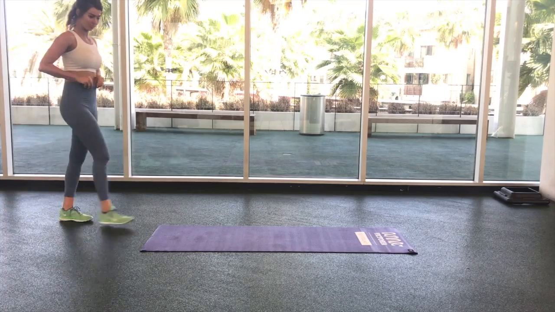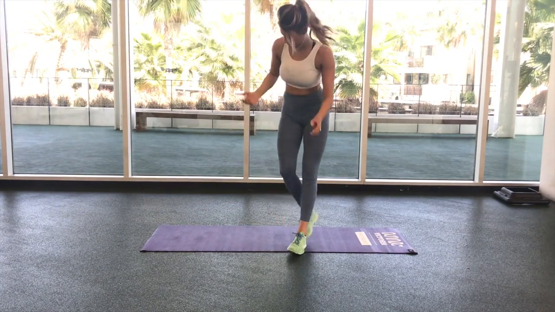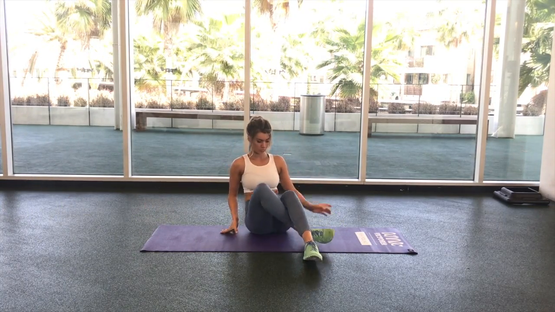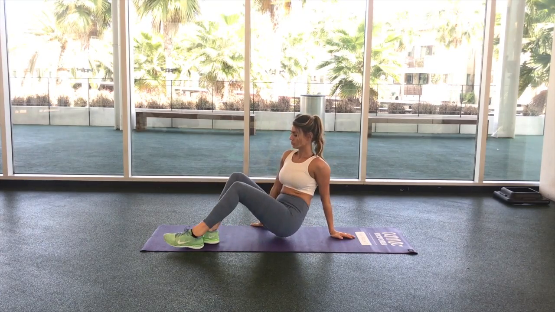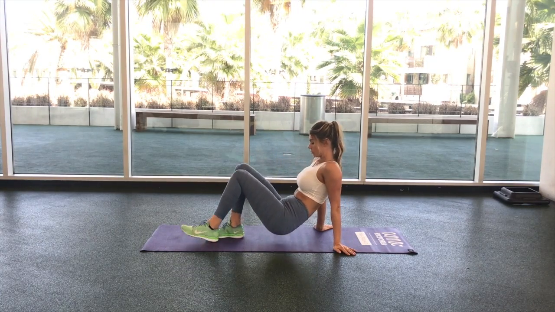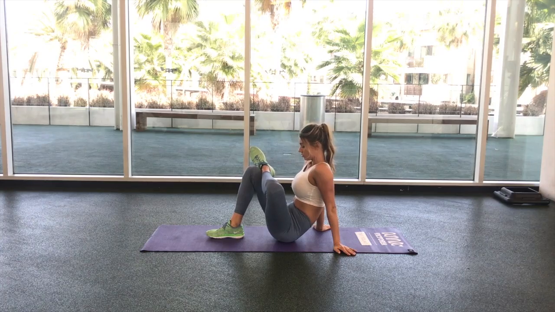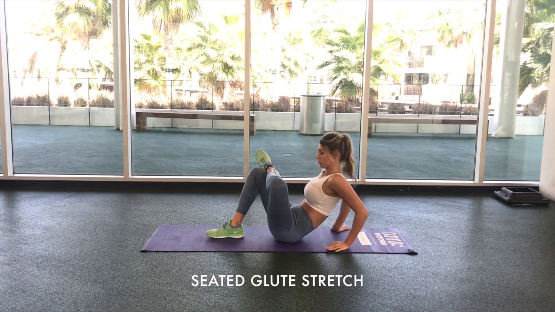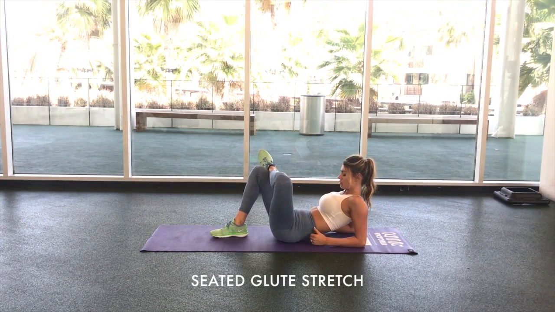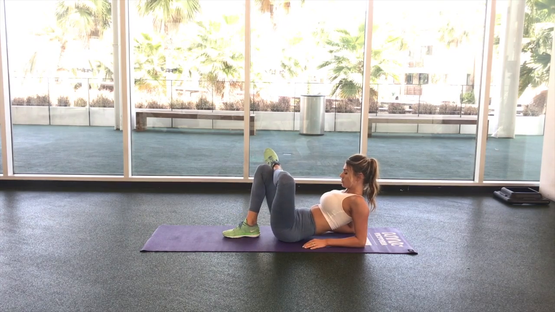Now we're going to move on to some of my go-to stretches for opening up the hips. This one is the seated glute stretch, so you're just going to sit with your ankle across the opposite knee. And you can sit here for a moment to assess exactly how tight your hips are. You can go back onto your forearms.